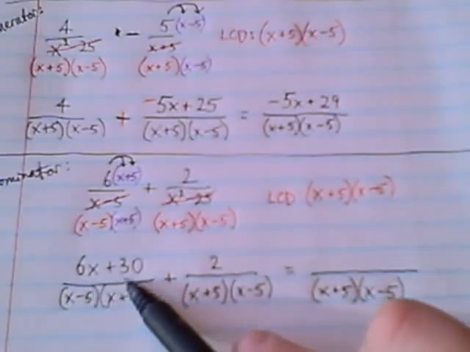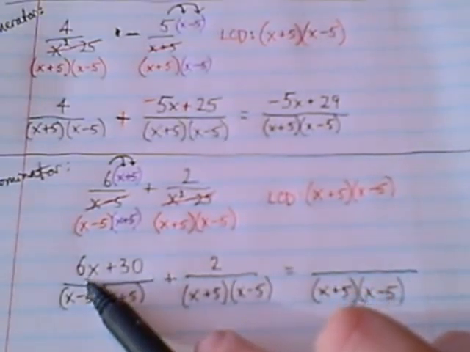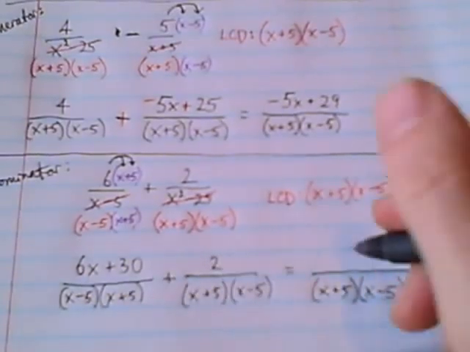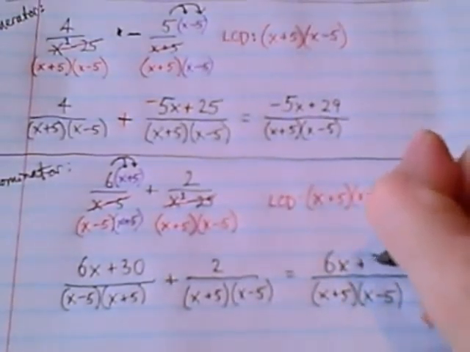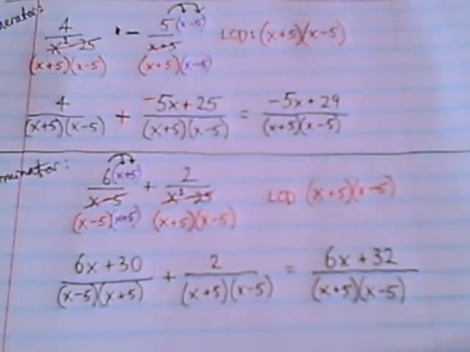And I'm looking for like terms in the numerator that I can combine. No other x terms with the 6x, but the positive 30 and this positive 2 we can combine. So there's the 6x and plus 32. There's our denominator. The final step is going to be doing a division with numerator and denominator.